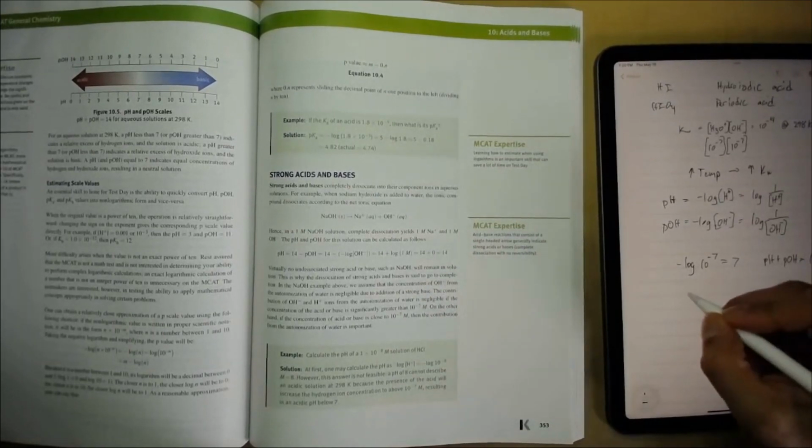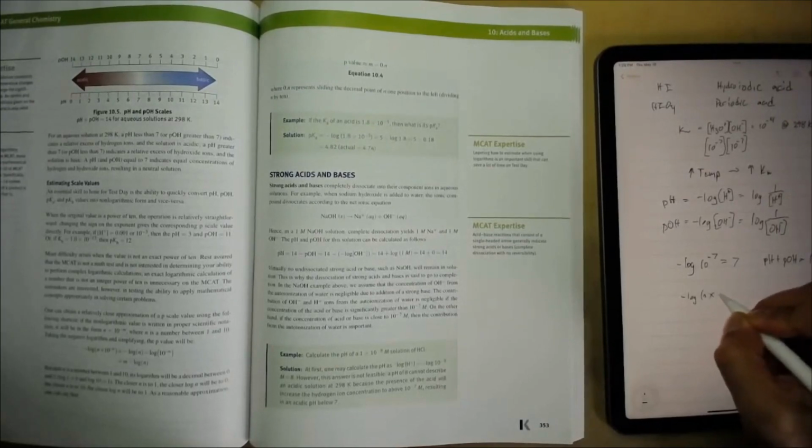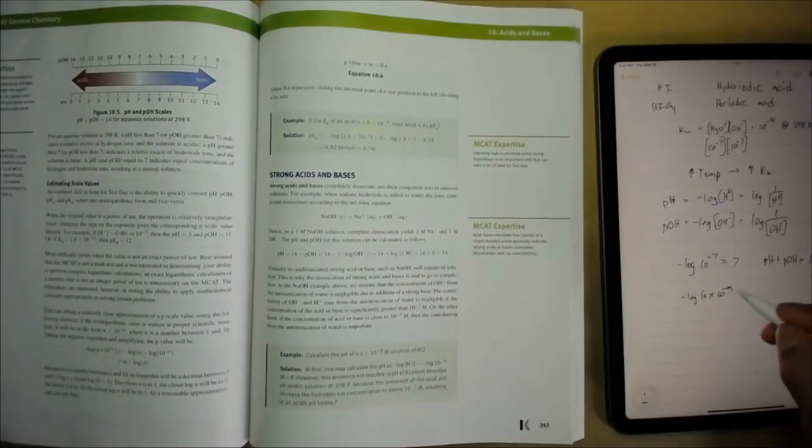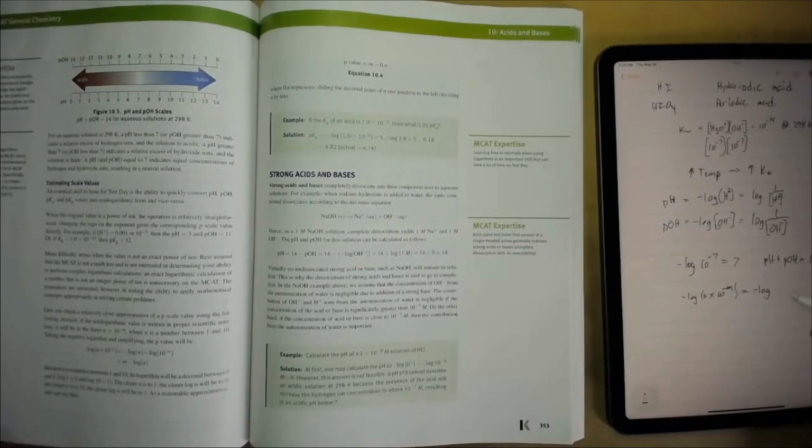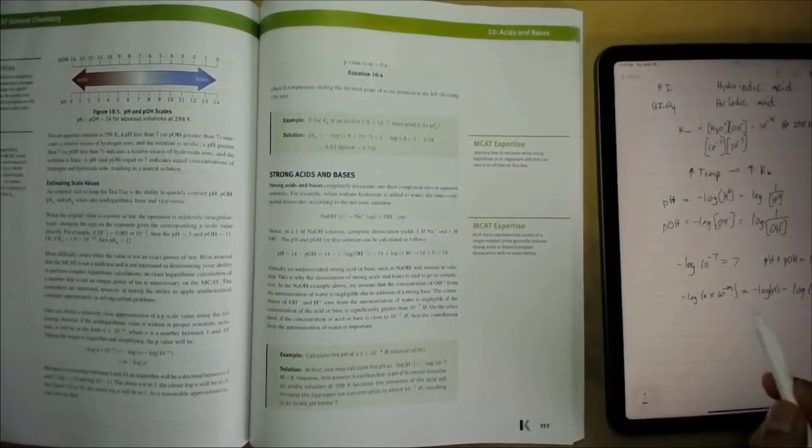I'm going to write some of these down, where negative log of n times 10 to the minus m equals negative log n minus log 10 to the minus m. So this is separating out n times 10 to the minus m.